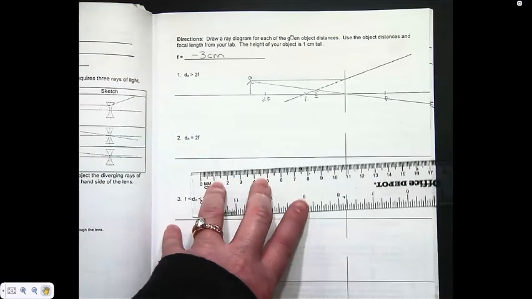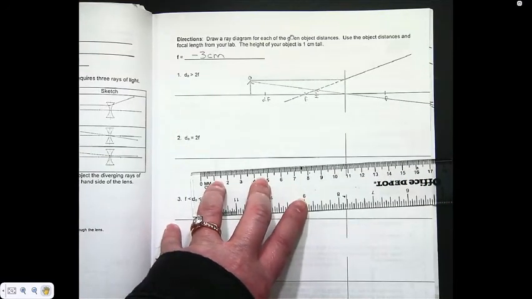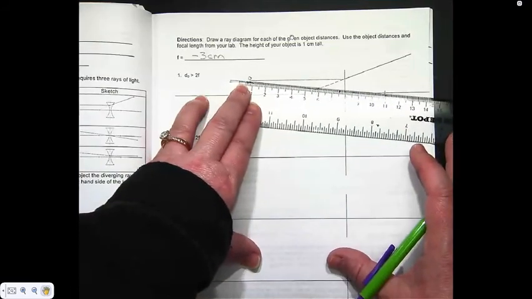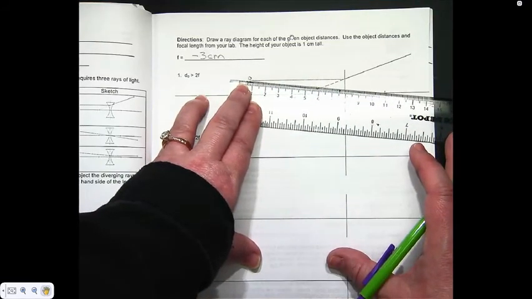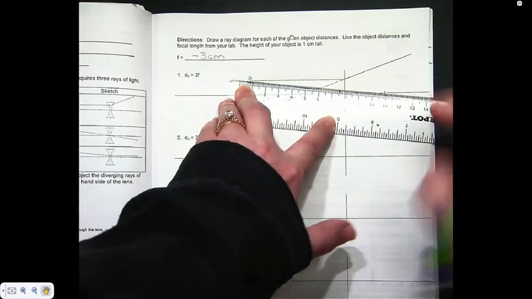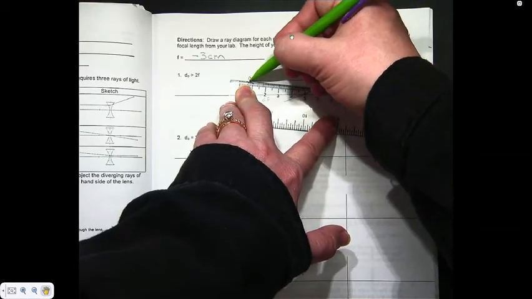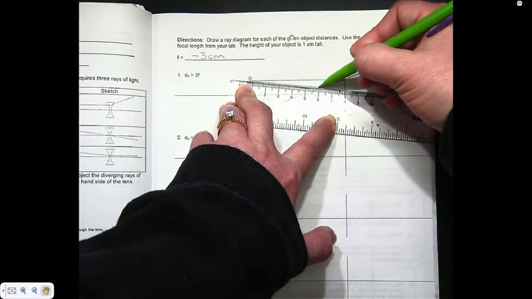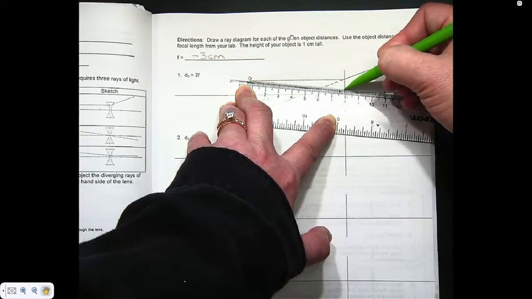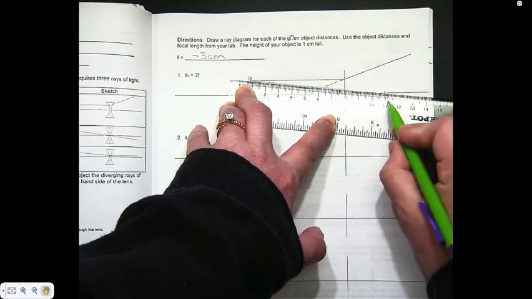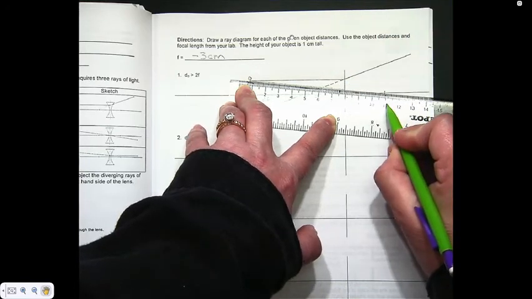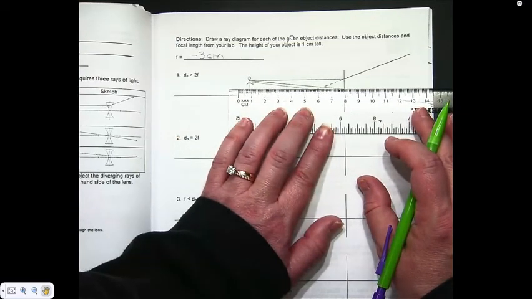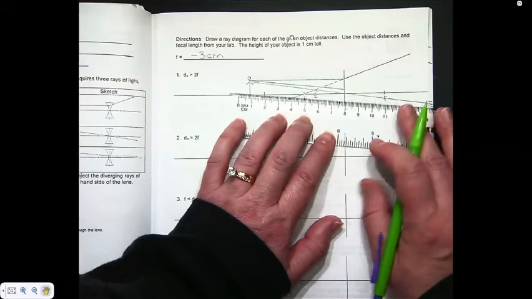Now I could go ahead and try to draw that focal ray. This is not my best talent, but I will give it a shot. So the light ray goes from the top of the object to the lens as if it's headed toward this focal point on the right, and then it will continue parallel to the principal axis.